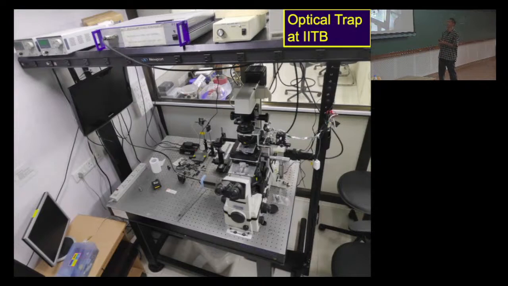So this is an optical fiber. This is called a single mode optical fiber, where it filters out all the other modes and lets only the TEM00 mode propagate. So you get a Gaussian beam. You automatically ensure that it is a Gaussian beam.